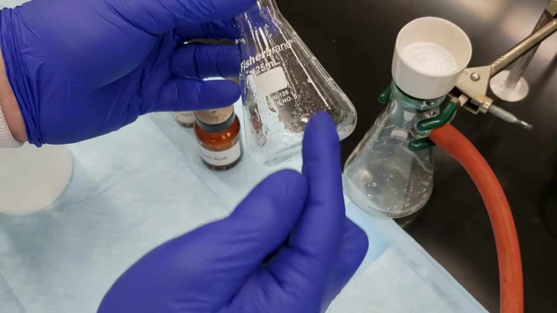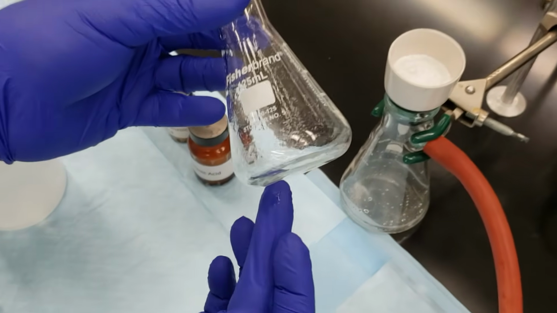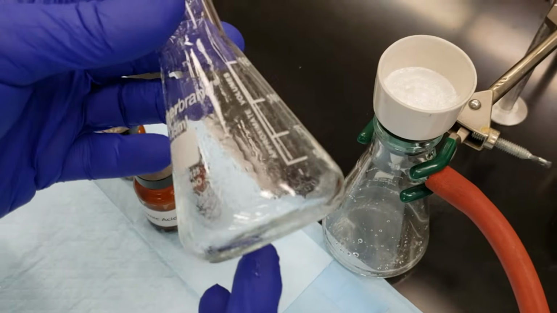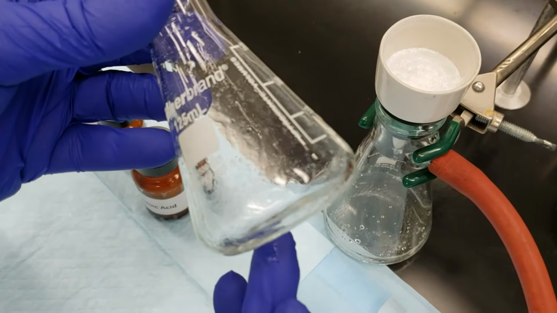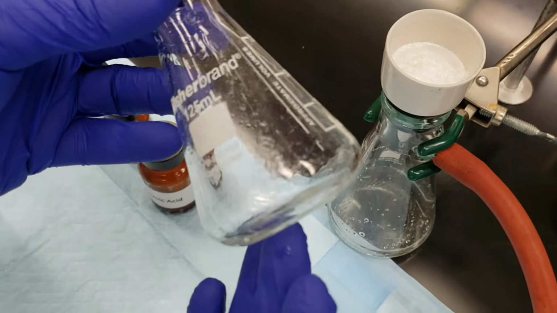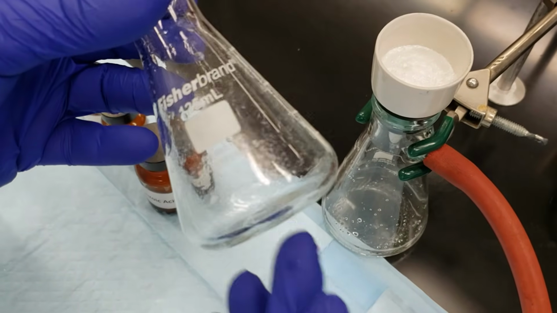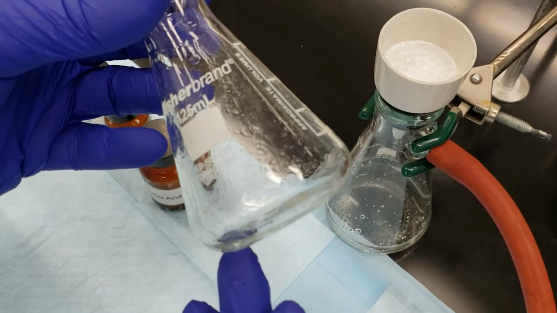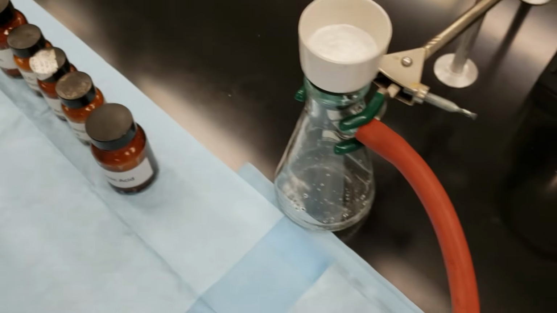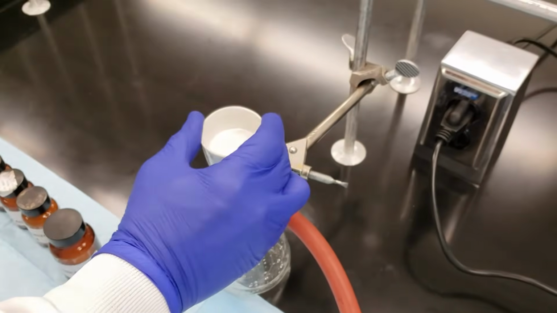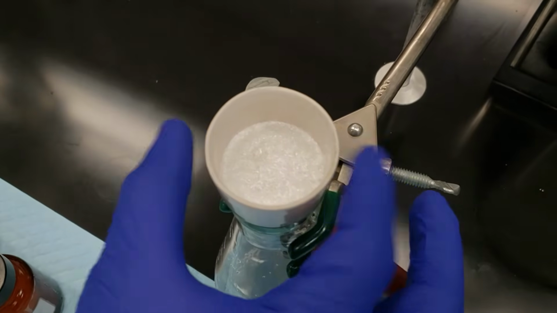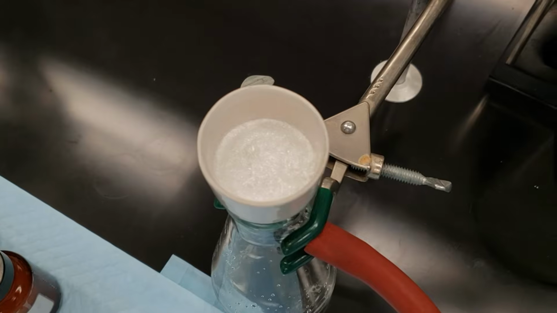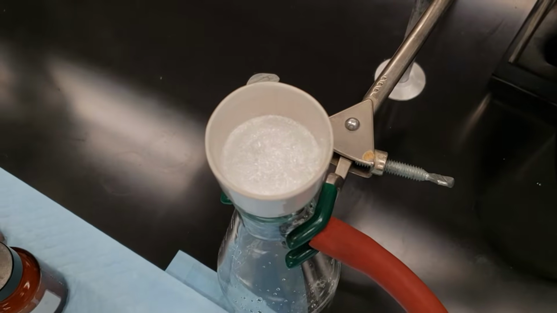There is a small amount, I don't know how well that picks up on camera, but there's a small amount of crystals, not very much, but that is a possible source of error when it comes to looking at our percent recovery overall. So we think about what may have been left behind in the recrystallization flask. We'll set that aside for now. We're going to let air pull through this Buechner funnel for about 5 to 10 minutes to make sure that we're good and dry before we scrape it off and transfer it to the drying oven.